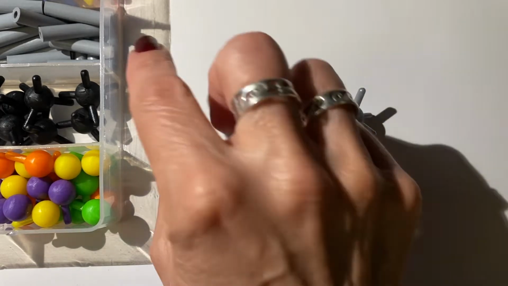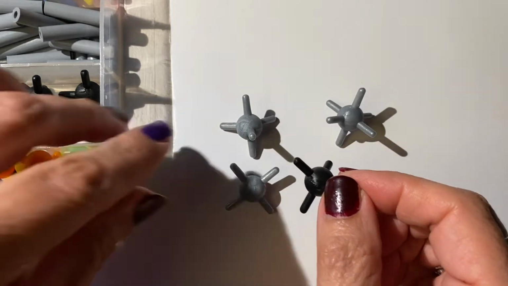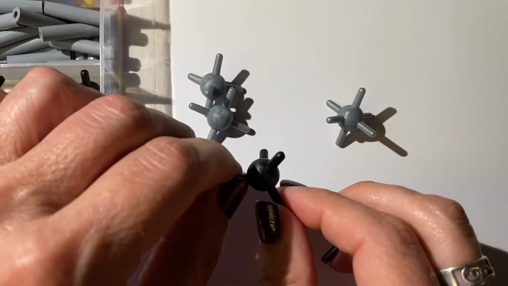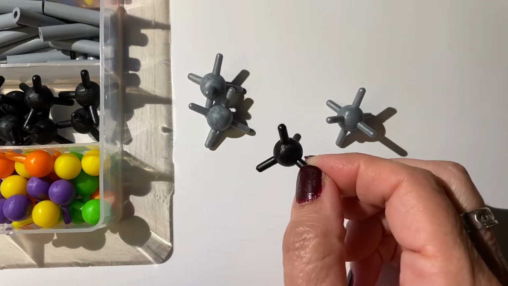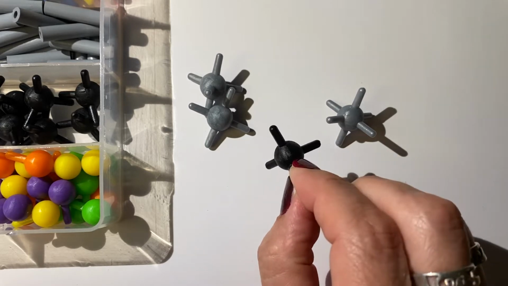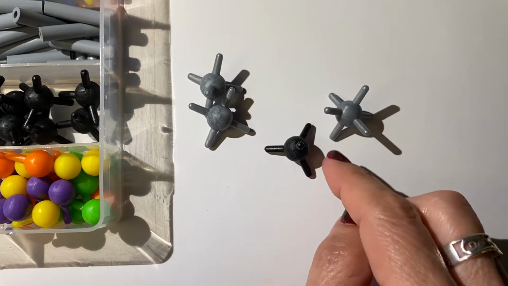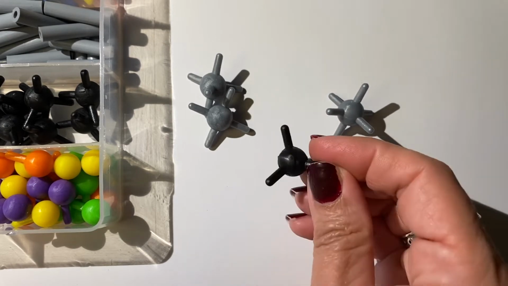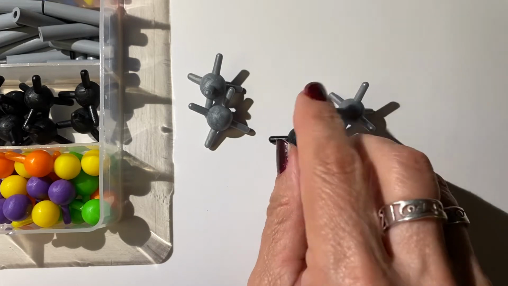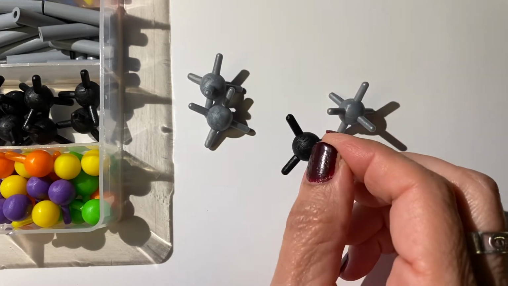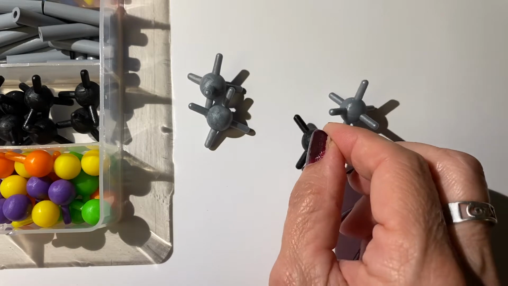So notice how for tetrahedral, this is when there's the central atom and 4 other atoms are around the central atom, but it's 109.5 degrees.